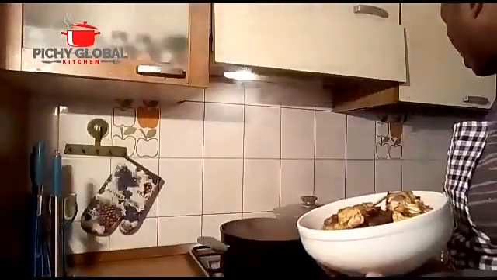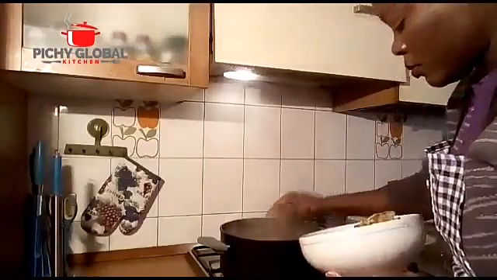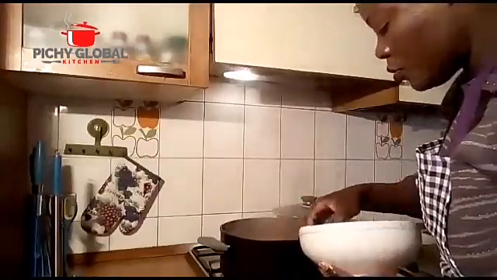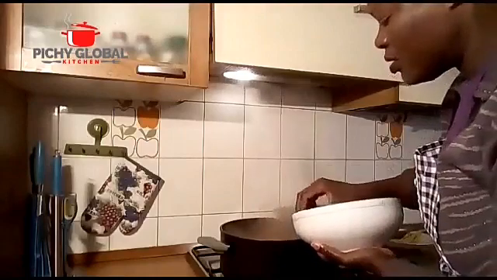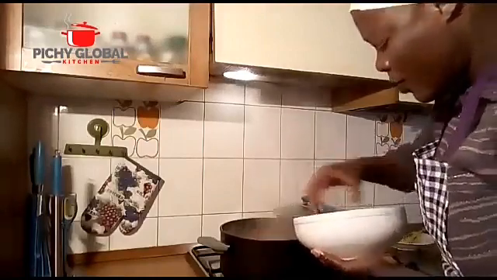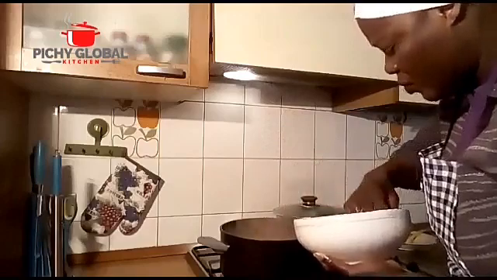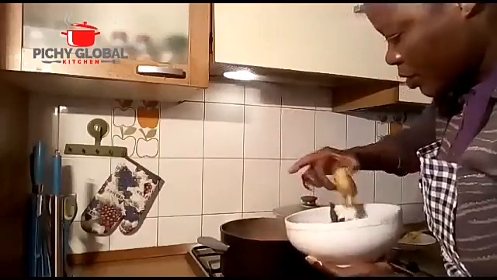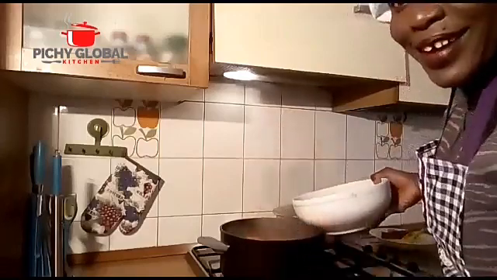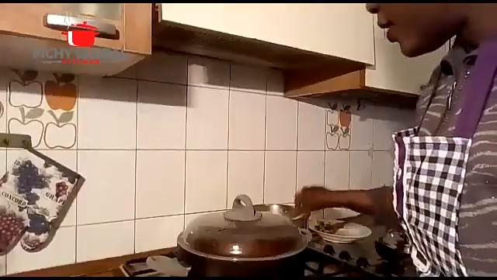Alright, friends. Here are the oven-baked chicken, gizzard, and fish. You can see. So I'm going to put them all inside my pot of stew. Sorry, I'm using my hand. I just have to, because I don't want this fish, especially this stubborn fish, to scatter.